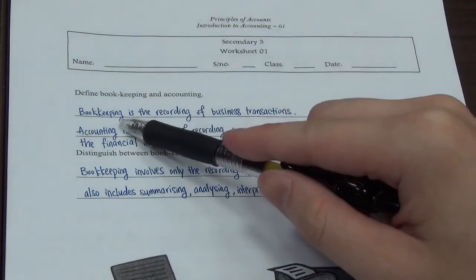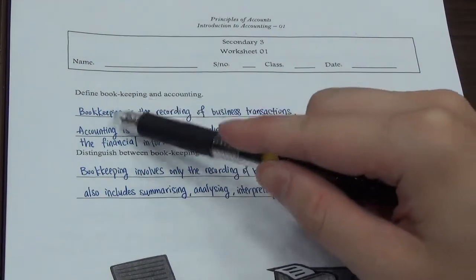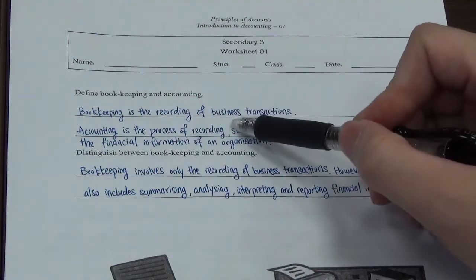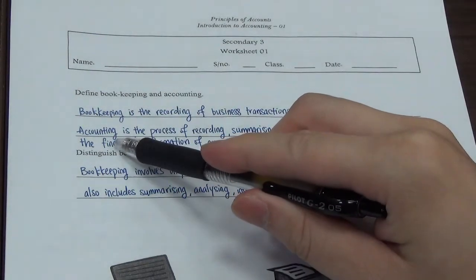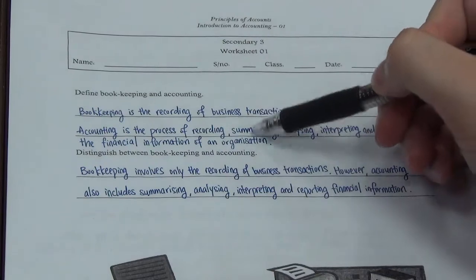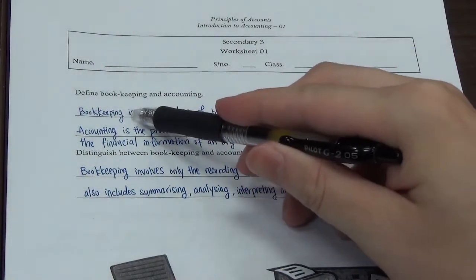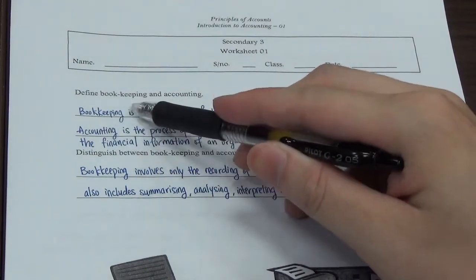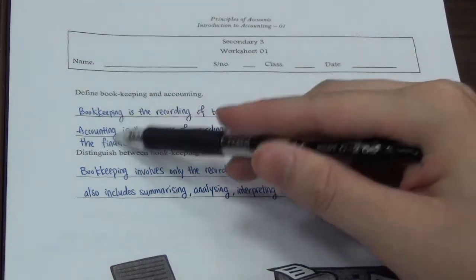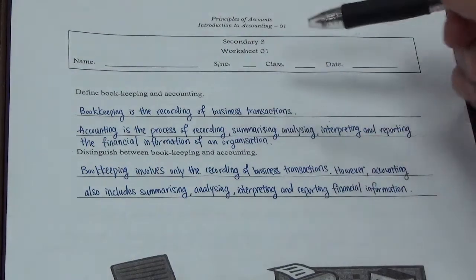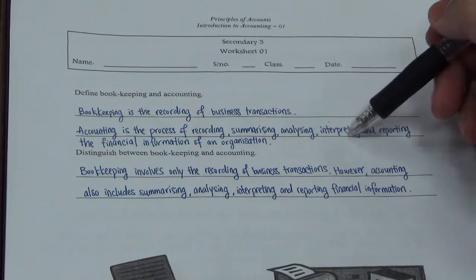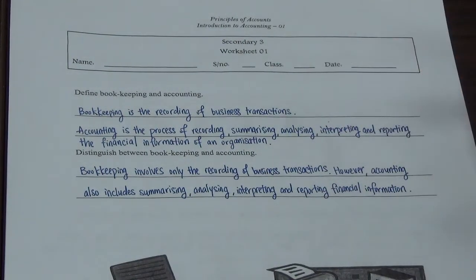Bookkeeping is basically clerical work. It's the recording of business transactions. Accounting is a bit more complicated. It involves 5 items including recording. Bookkeeping is actually a simplified version of accounting which only has recording, but accounting has more. Besides recording, it has summarizing, analyzing, interpreting, and reporting of financial information.